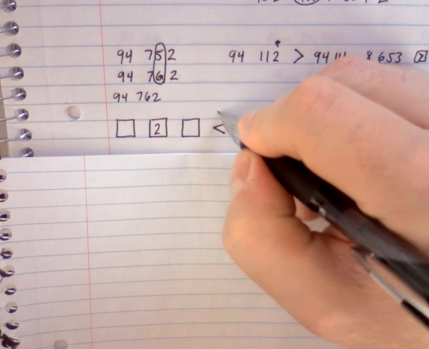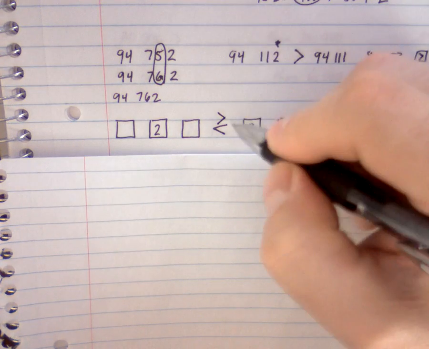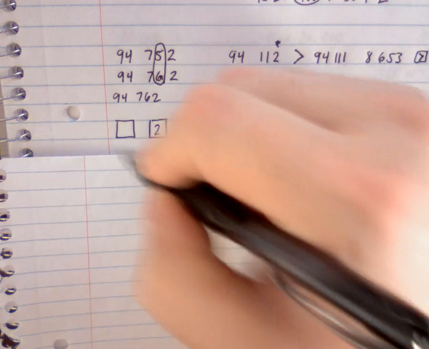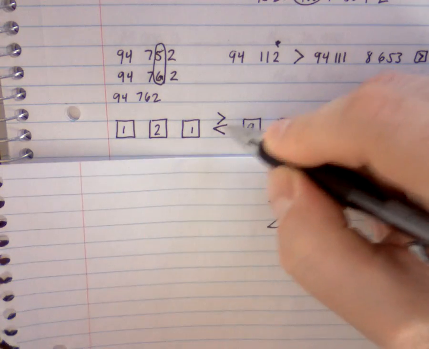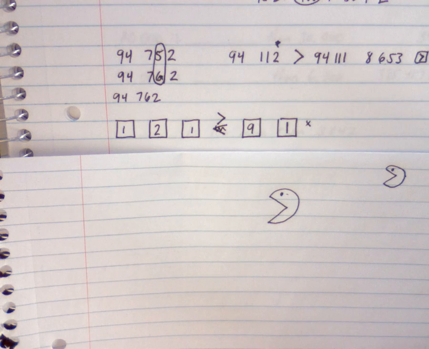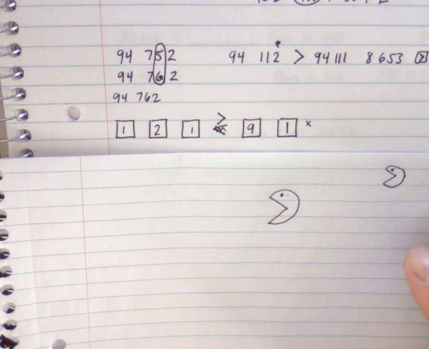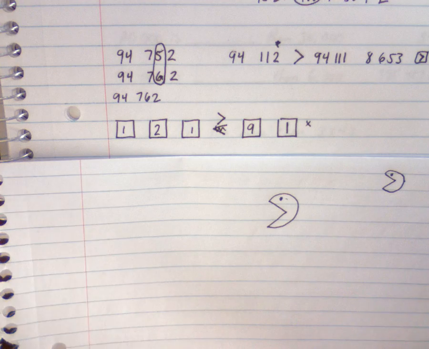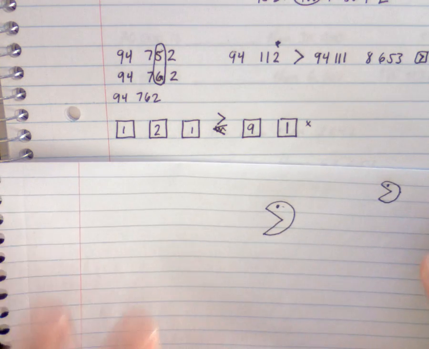If we wanted to flip this around and say 121 is greater than 91, that's not a problem. But we cannot write 0 at the beginning of a number. That just can't happen. So that is why that statement can't be true. I want you to remember that as we keep going along here, okay?